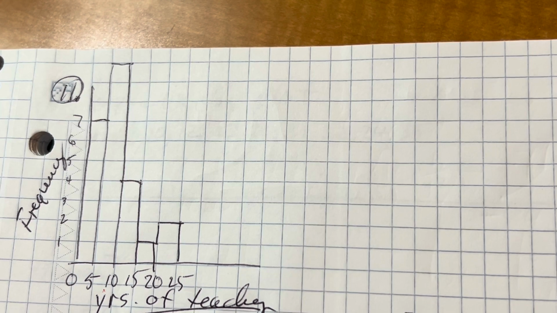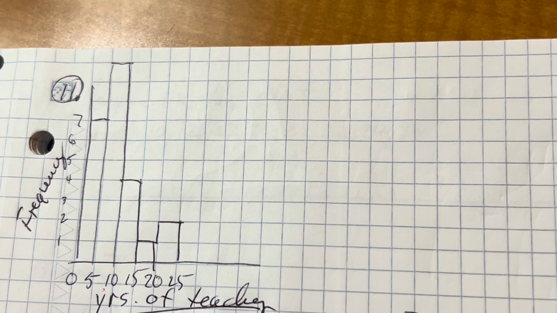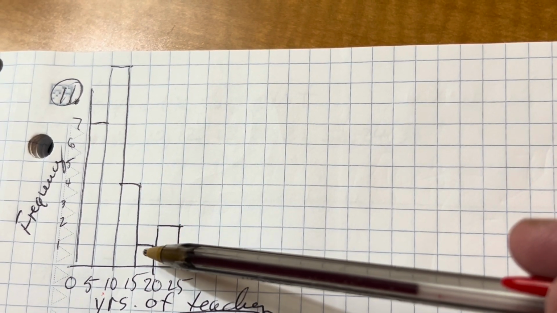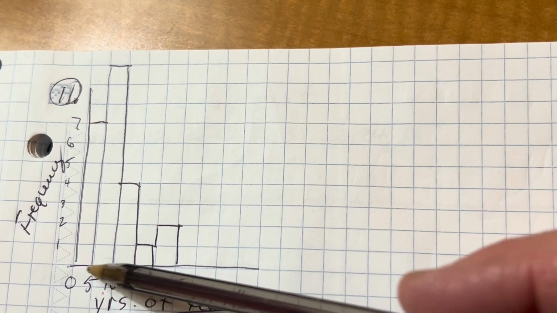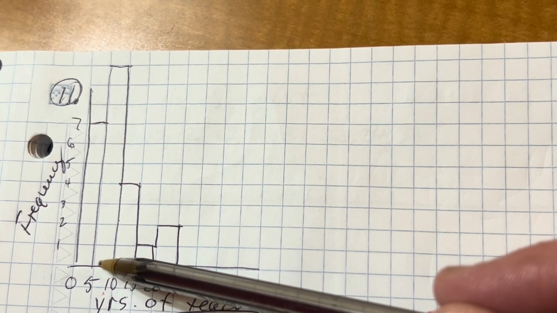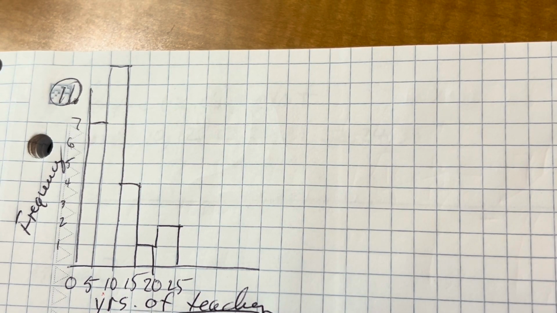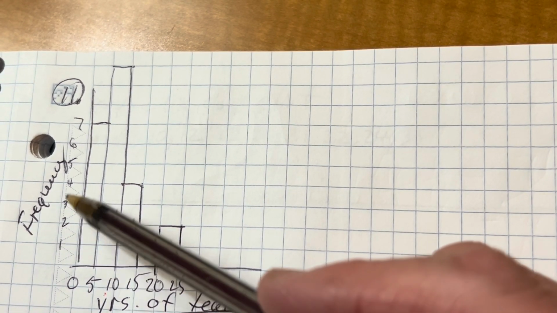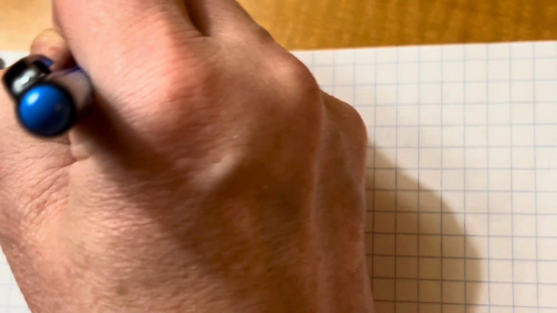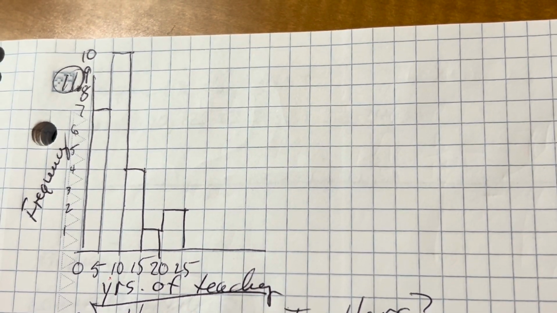So here's number 11. I redrew the frequency on this graph, and of course, this is what we call a histogram. In this histogram, we have teachers from 0 to 5 years, then up to 10 years, then 15, 20, 25. That's the years of teaching. Over here's the frequency, the number of teachers there are. What I didn't do is label 8, 9, and 10. Hopefully you can see that and it's not too blurry and it's focused on the paper.